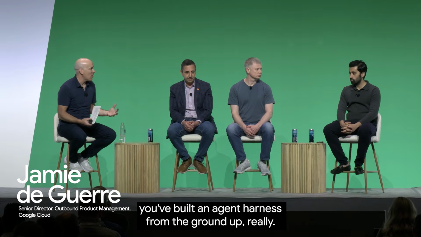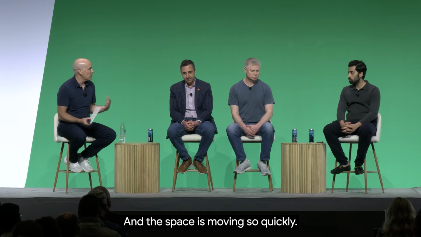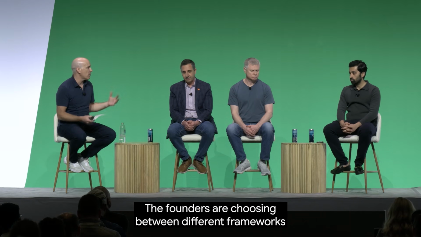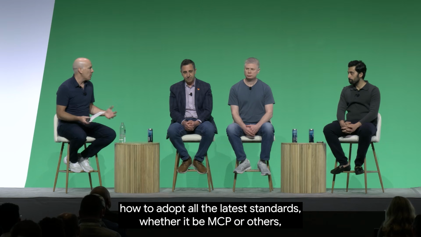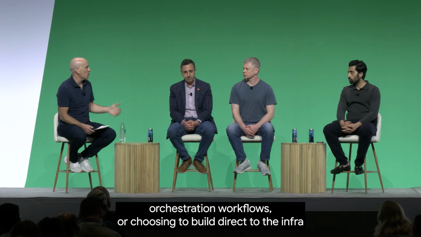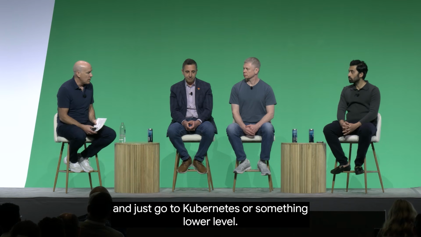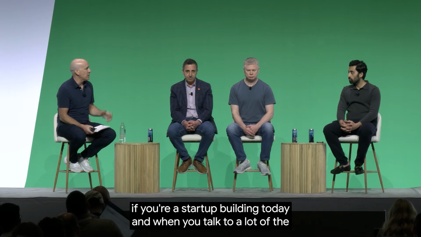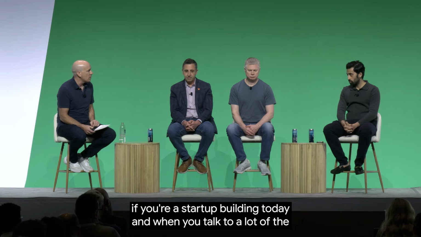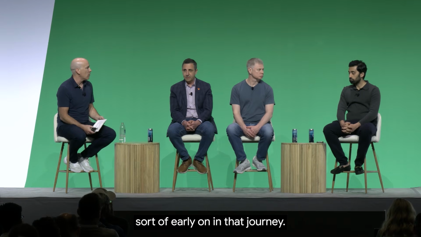Okay, Akash, at Vellum, you built an agent harness from the ground up, really. And the space is moving so quickly. The founders are choosing between different frameworks, how to adopt all the latest standards, whether it be MCP or others, orchestration, workflows, or choosing to build direct to the infra and just go to Kubernetes or something lower level. If you're a startup building today, and when you talk to a lot of the customers you work with, what architectural decisions matter most early on in that journey?